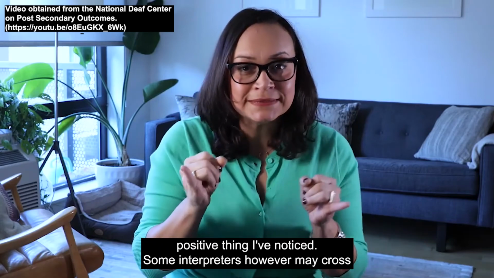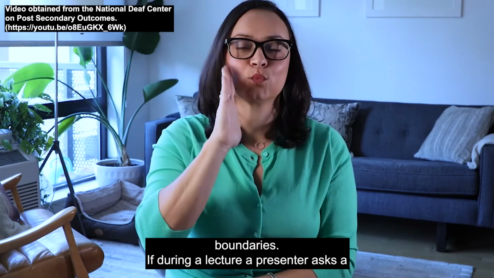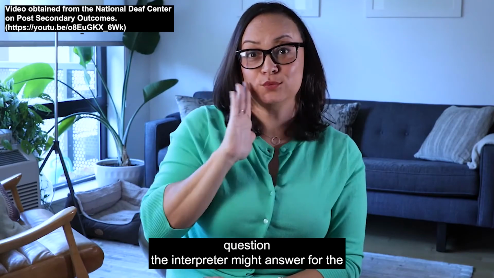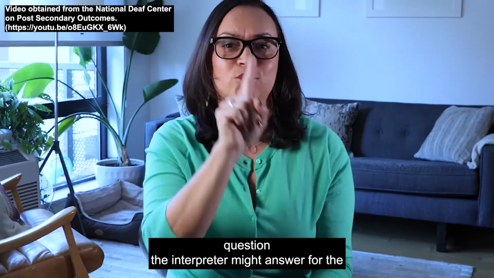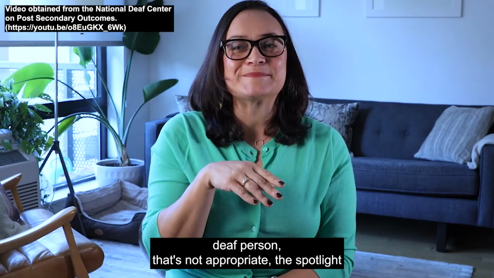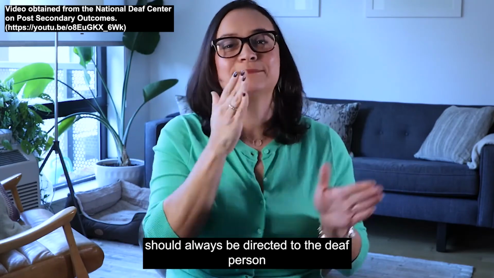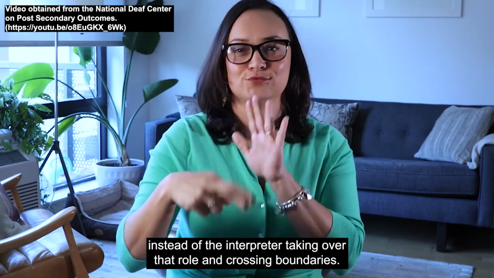Some interpreters, however, may cross boundaries. If, during a lecture, a presenter asks a question, the interpreter might answer for the deaf person. That's not appropriate. The spotlight should always be directed to the deaf person instead of the interpreter taking over that role and crossing boundaries.